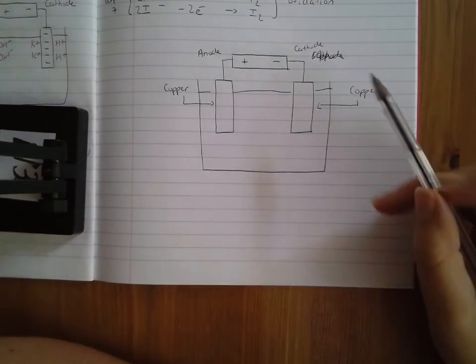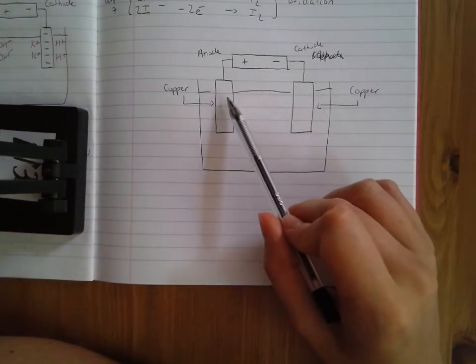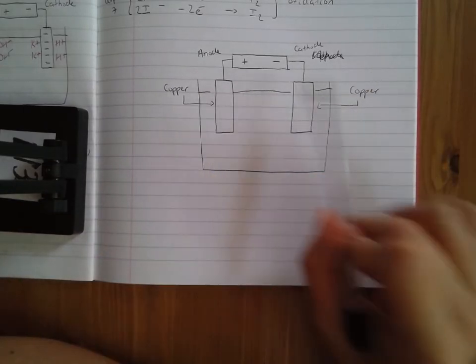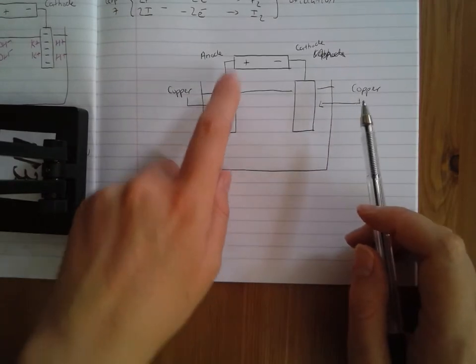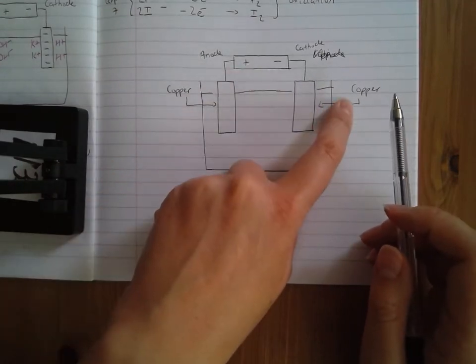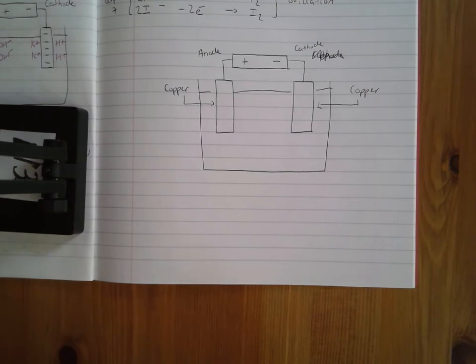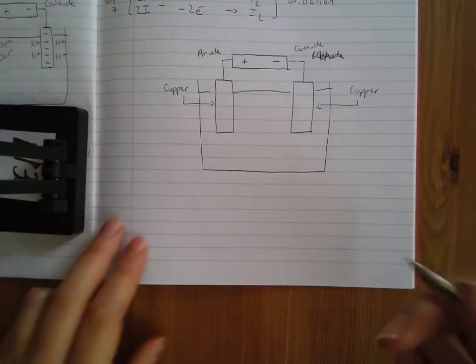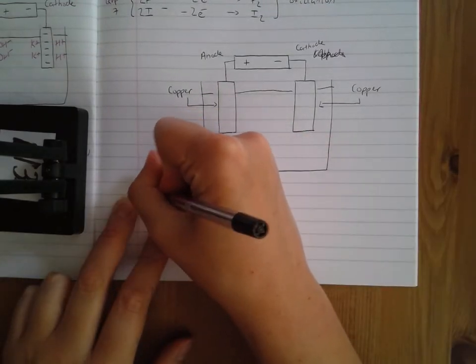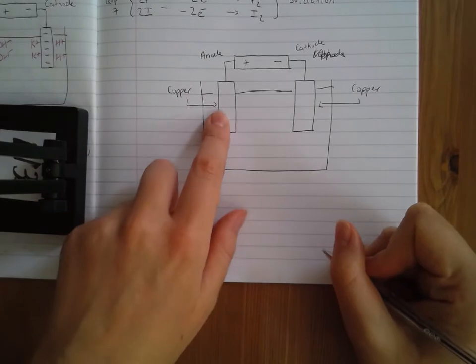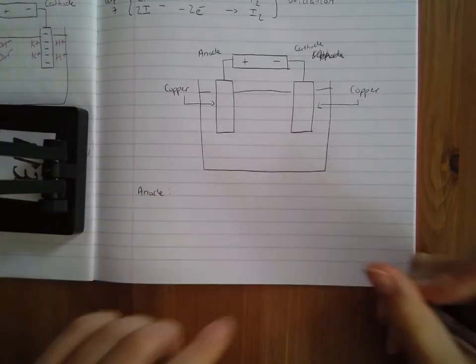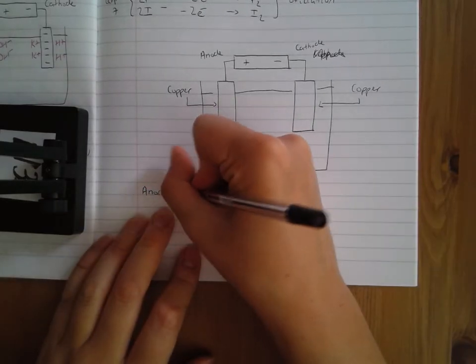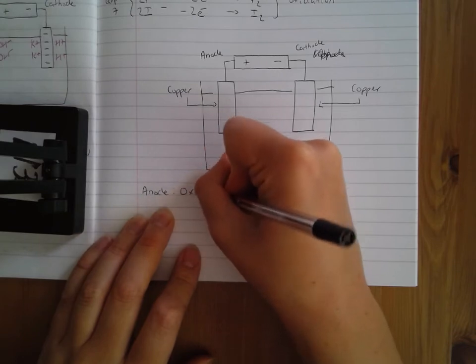So I've drawn my diagram, and both of my electrodes are pieces of copper. I take a piece of copper, I connect it to the anode, I take a piece of copper, I connect it to the cathode, and we want to know what is going to happen to the anode and to the cathode. So we're going to look at the anode first. We're going to look at what will happen to the piece of copper that's connected to the anode. We remember that at the anode, oxidation occurs.